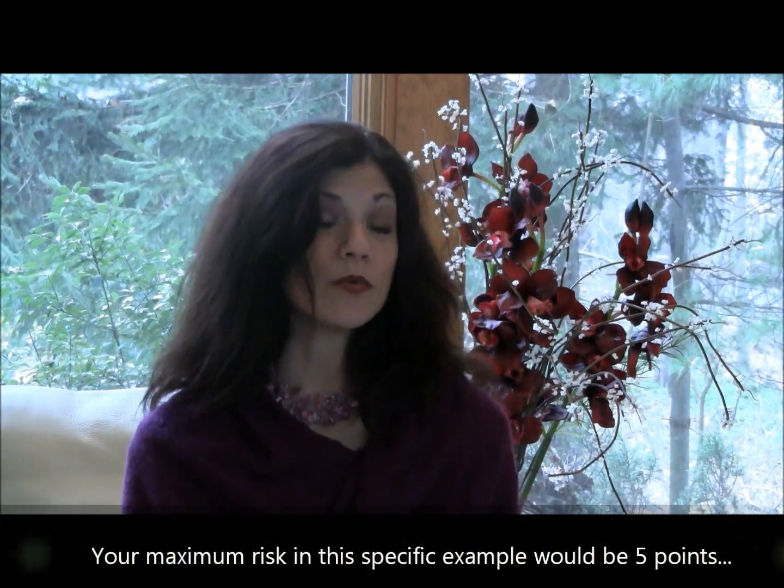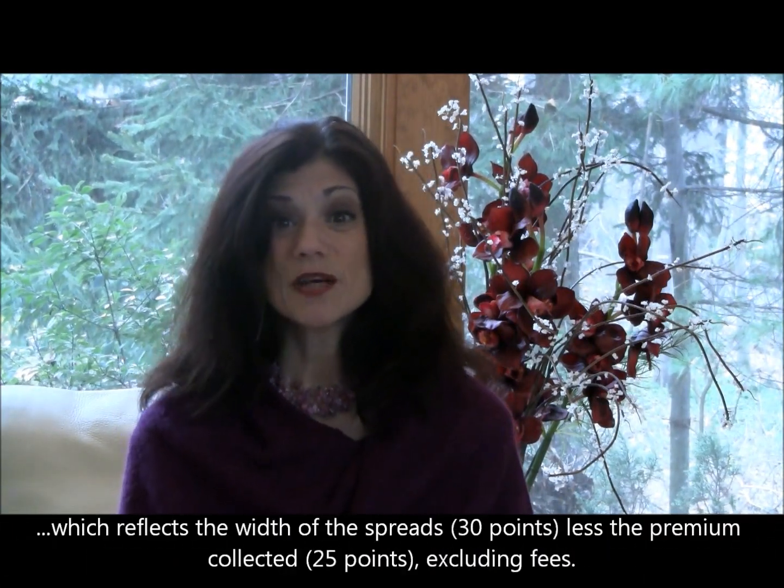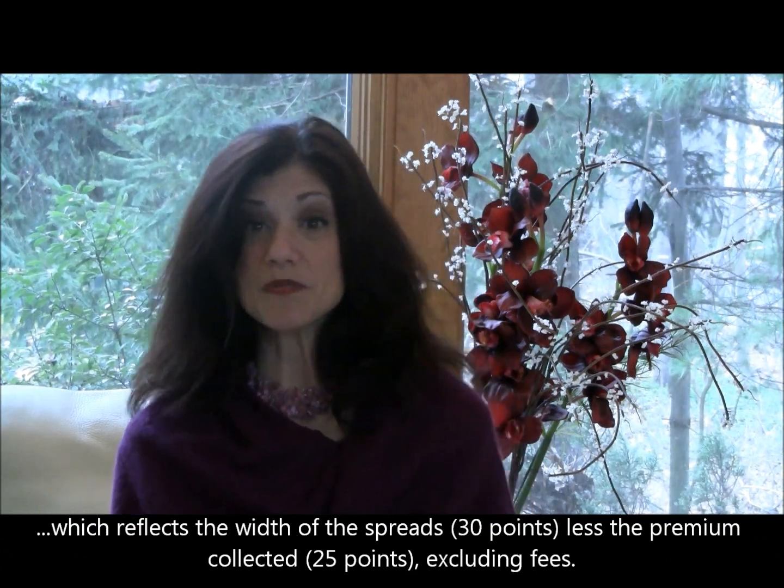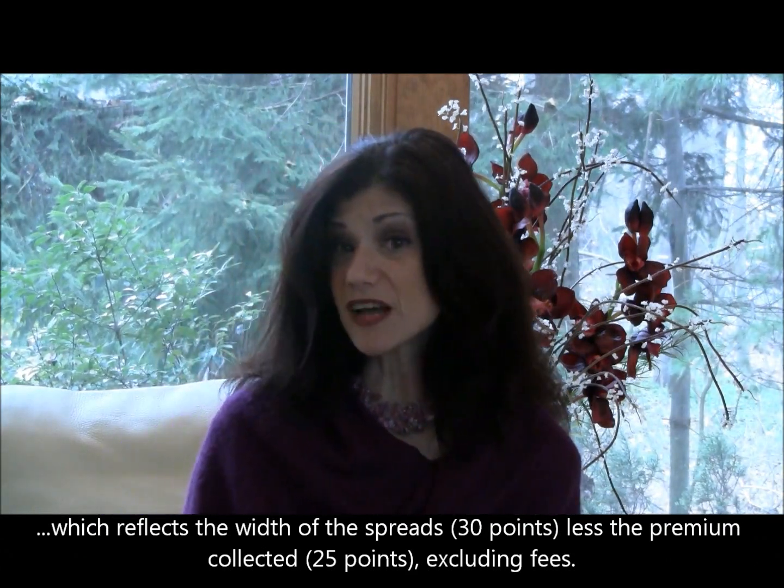Let's go back to risk and rewards. So you cannot really hold the position until expiration. Forgive us if hold the position until expiration sounds like some sort of sadistic thing a yoga instructor might say. Nevertheless, the attractive risk-reward profile is maintained, even if the market does not expire exactly at the 1050 level. Your maximum risk in this specific example would be 5 points, which reflects the width of the spreads, 30 points less the premium collected, 25 points.